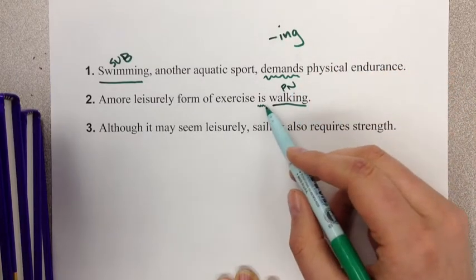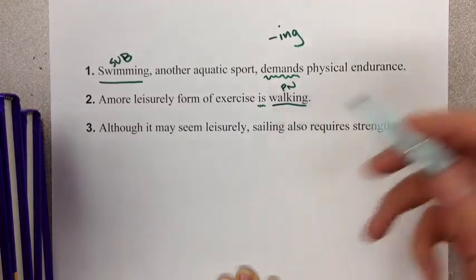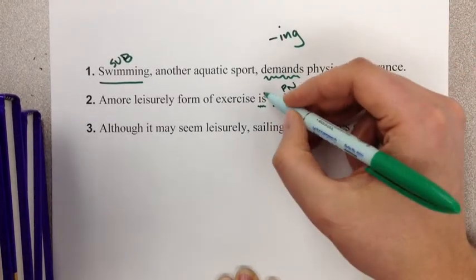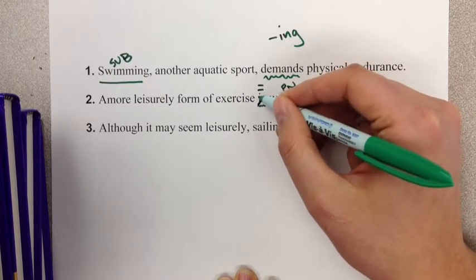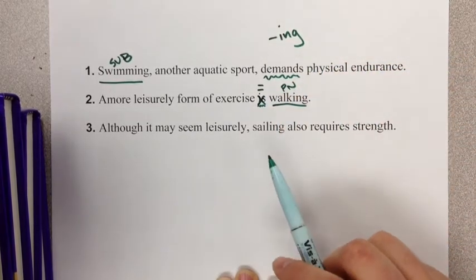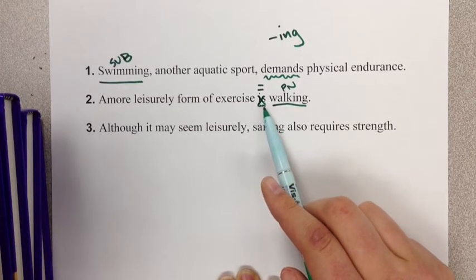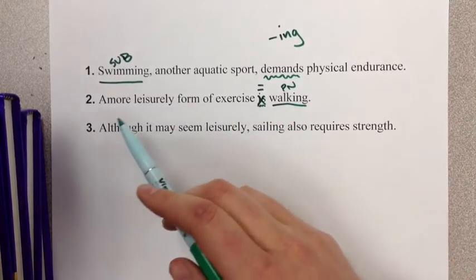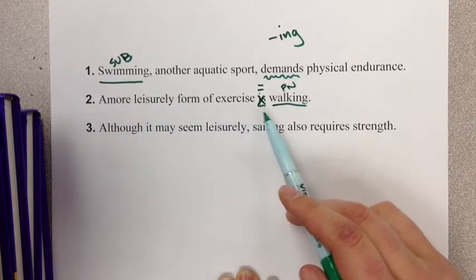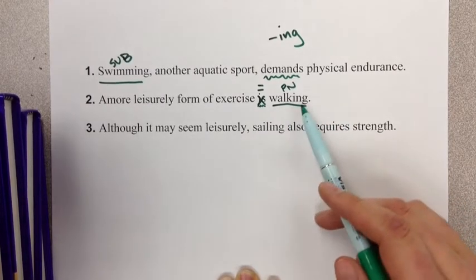One way that I like to use to find linking verbs, and I saw it online, I wish I could give credit to it, is I like to see if I can replace the verb with an equal sign. If I can replace the verb with an equal sign, then we know that the verb is a linking verb because it is linking one thing to something that it is equal to. A more leisurely form of exercise equals walking. And although that's a little awkward to say, it does work.